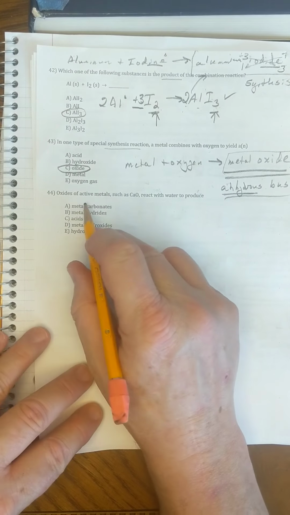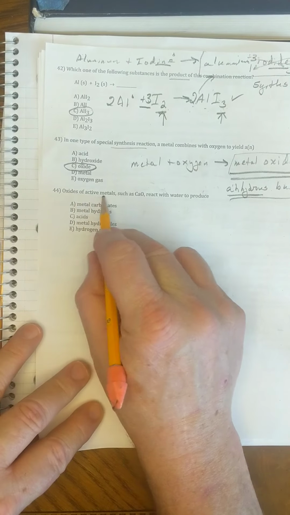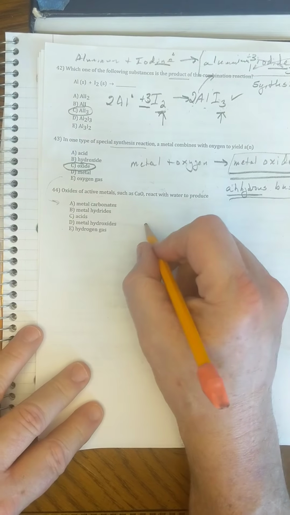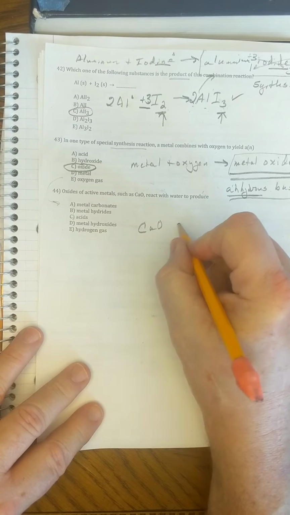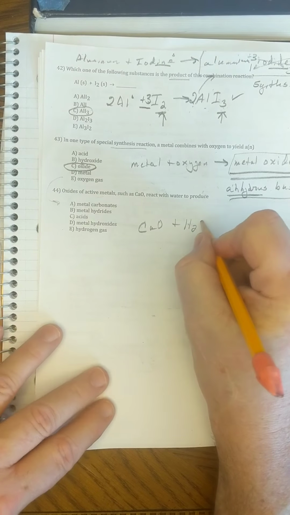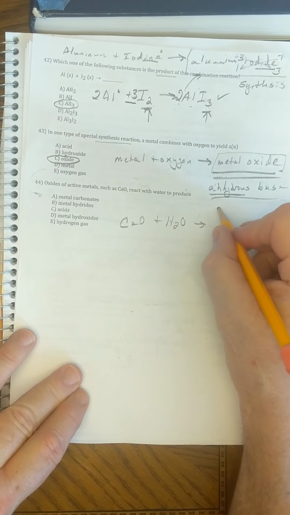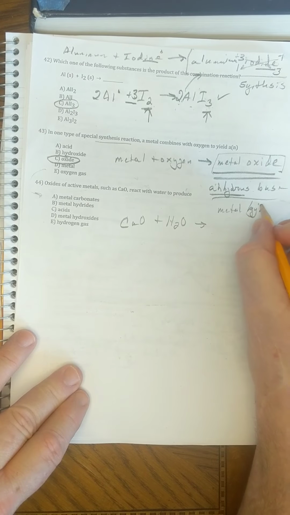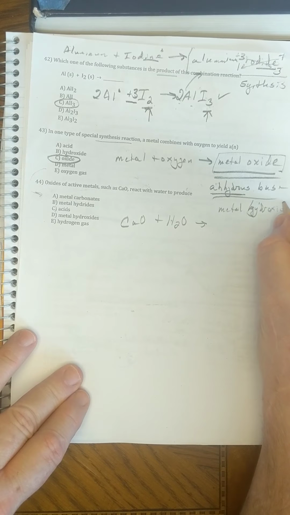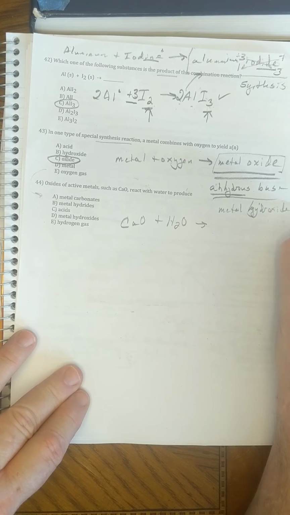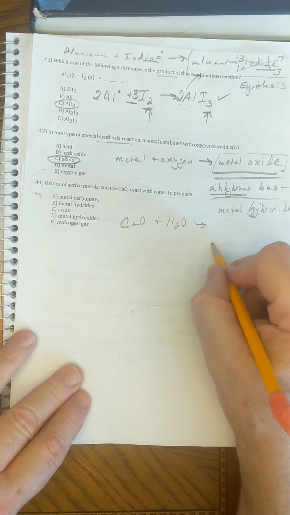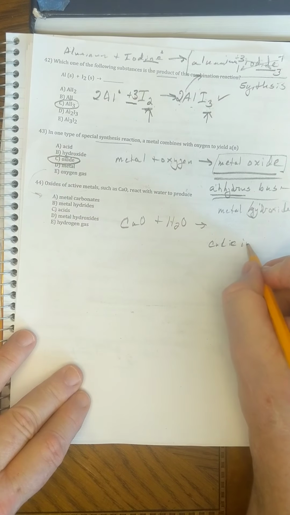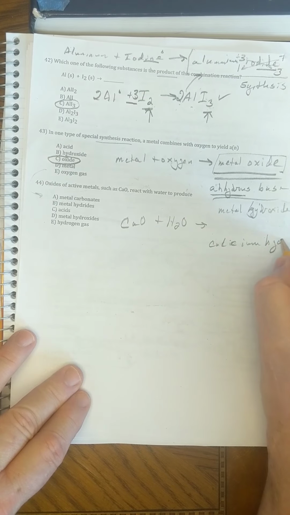Now, this just takes from that problem. If I take that oxide, and an example would be calcium oxide, and I react it with water, it's going to make a metal hydroxide, which is a base. And your base would be calcium hydroxide.